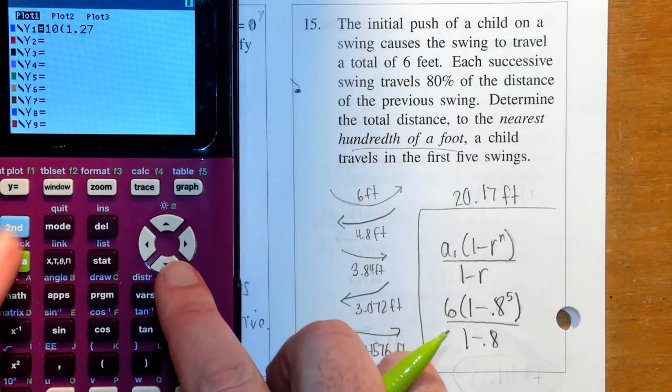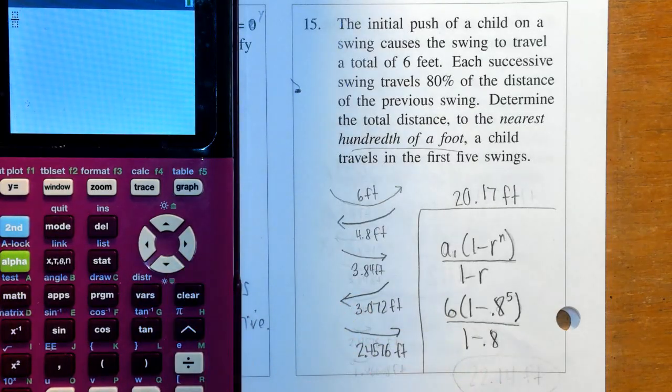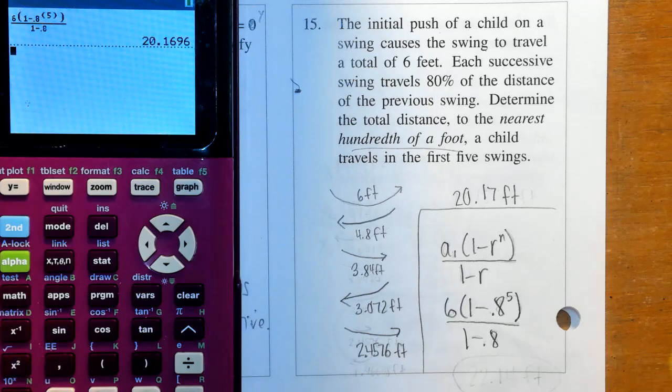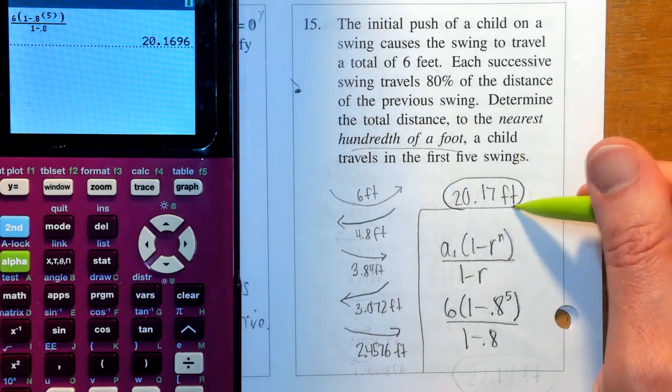I'm going to even do fraction mode so that I don't mess up. So 6 parentheses 1 minus 0.8 to the 5 over 1 minus 0.8. And we end up with the same answer, 20.17 feet. That's the answer to this question.